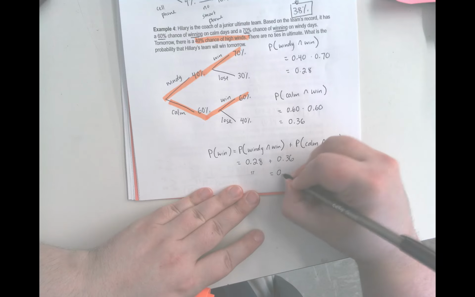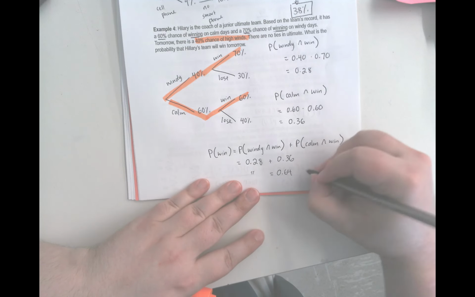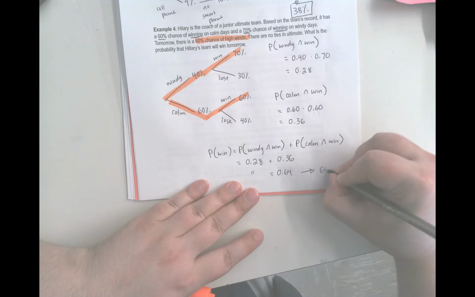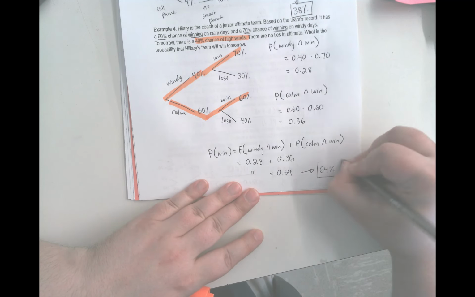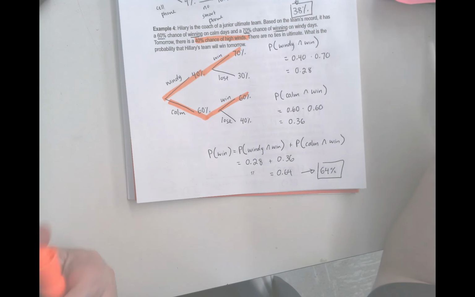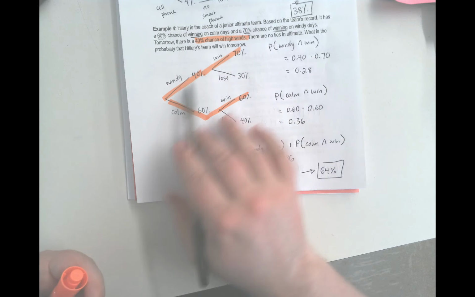So when you add these up together, you get 0.64, which if you change it to a percentage is a 64% chance of winning. So again, sometimes we use the formula, sometimes we don't necessarily write down the formula, but just kind of thinking about different pathways and different events happening and just trying to follow the correct paths to get the correct answer. That's kind of the whole idea behind this H3 part of the course.